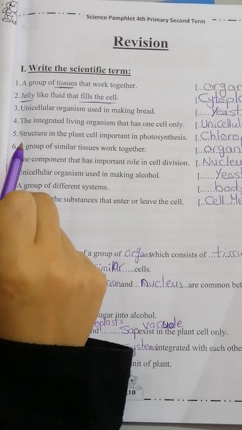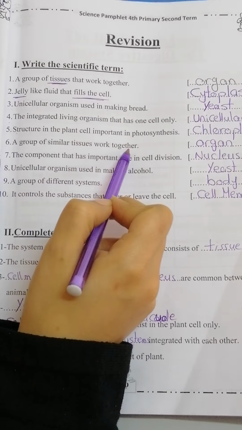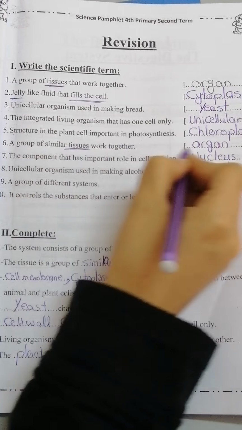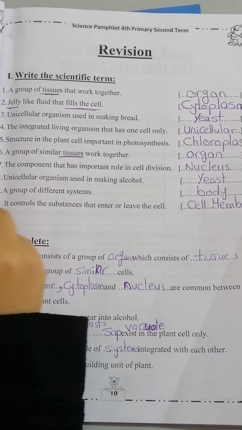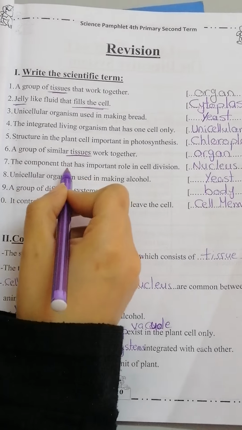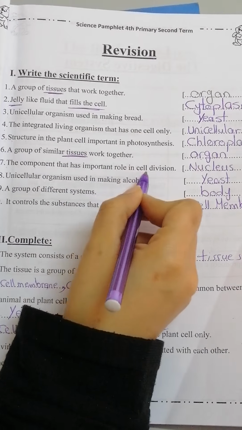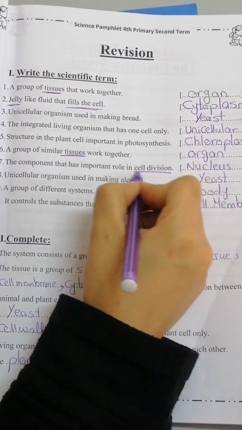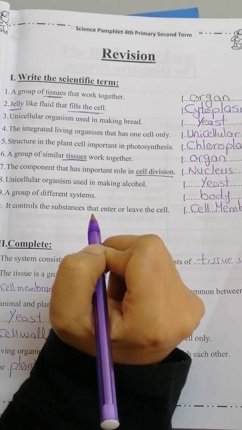Number 6, a group of similar tissues work together. Tissue and tissue form the organ. Number 7, the component that has an important role in cell division. Which component in the cell is responsible for cell division?